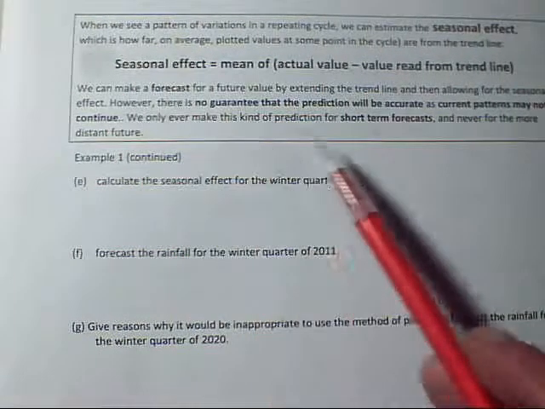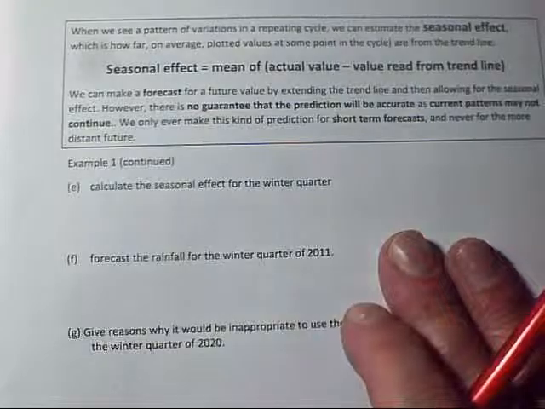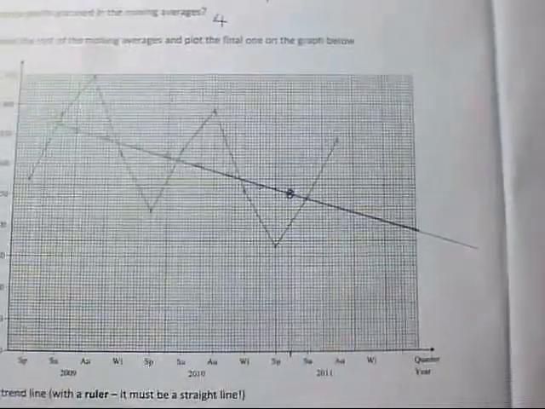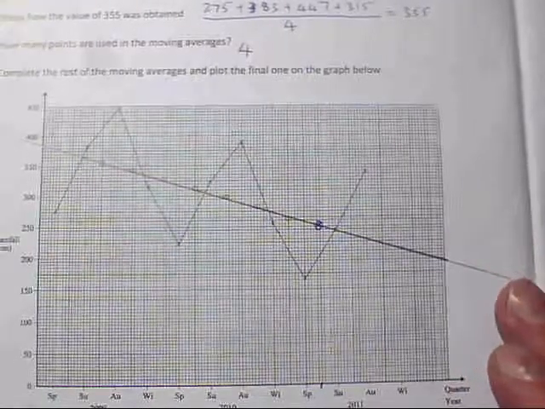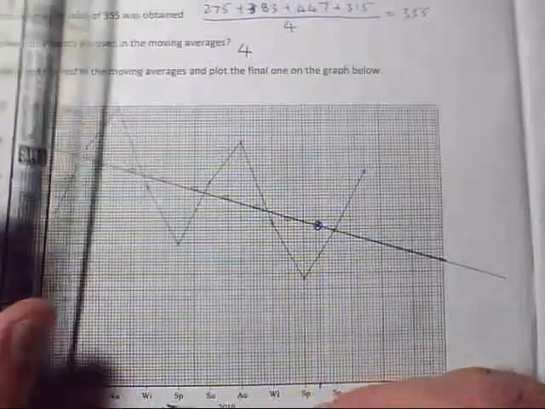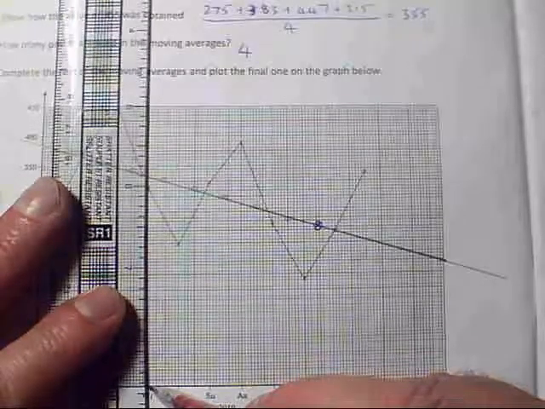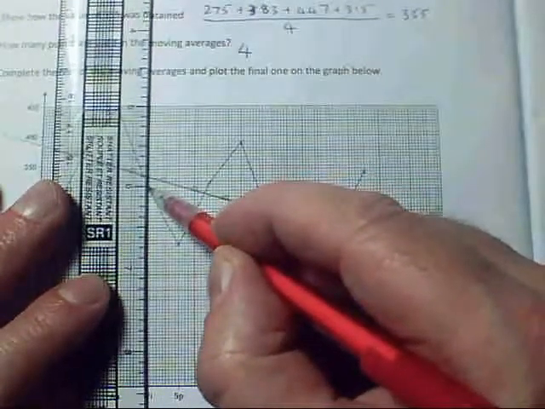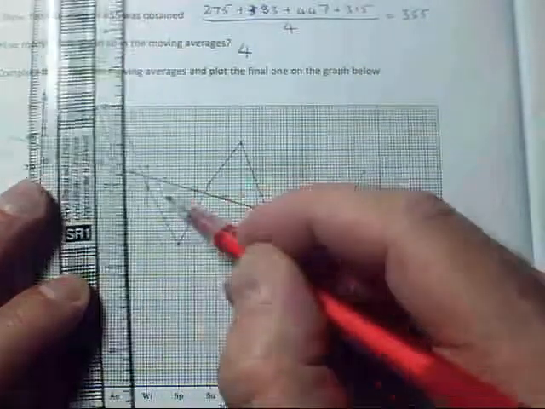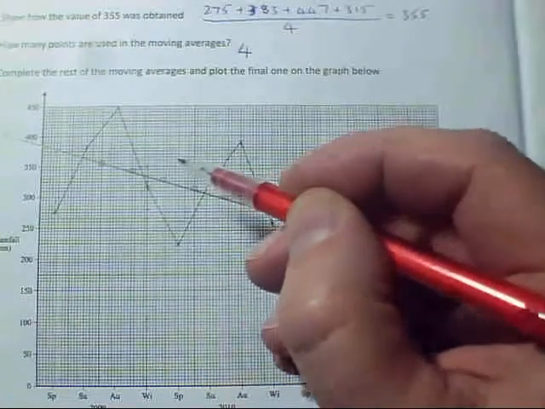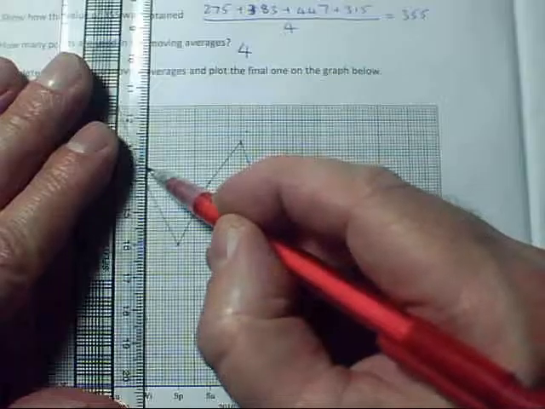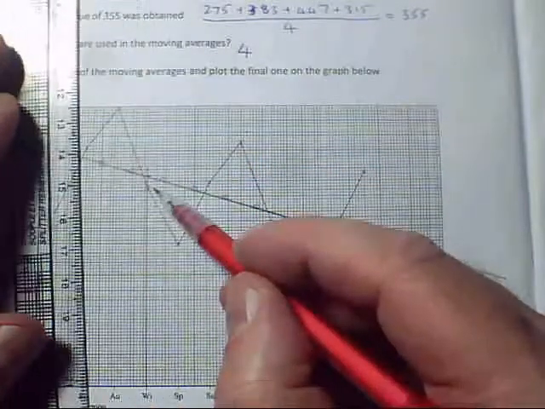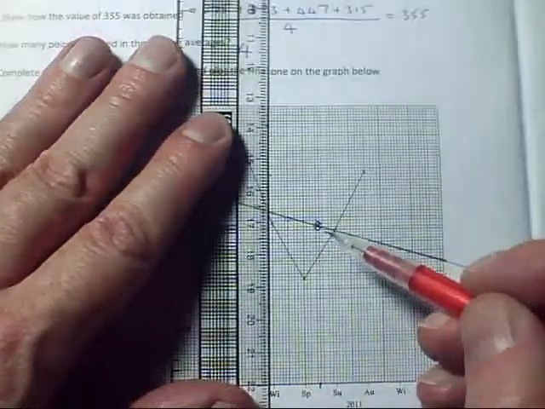Okay, now what we mean by seasonal effect is explained up here, but I'm going to explain it using the graph, using this example. So for the winter quarter, we can now see that, as you might expect, winter is slightly, actually you might expect it to be a lot wetter than average, but if we look at the winter values here, if I go up from winter through the winter point, draw a vertical line through there, I can see that the actual rainfall, the plotted rainfall there for winter, is below the trend line, which is telling us that actually winter is slightly drier than the overall trend.